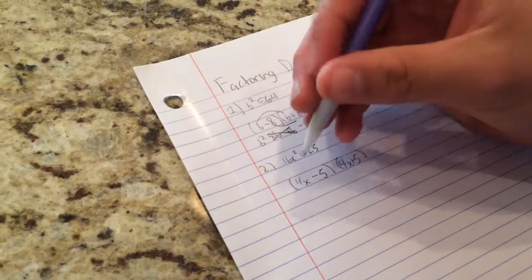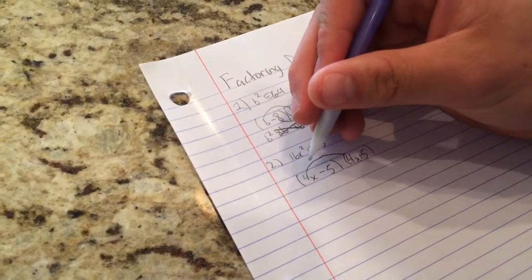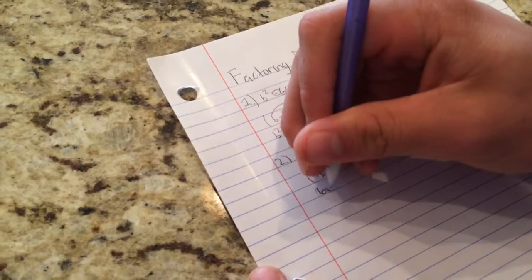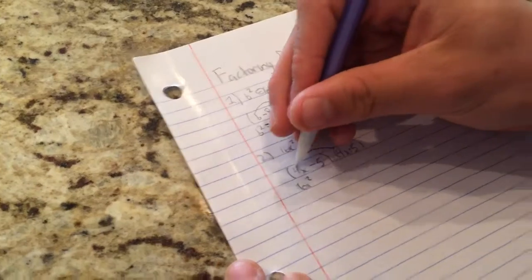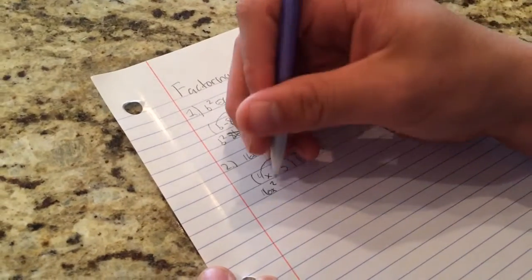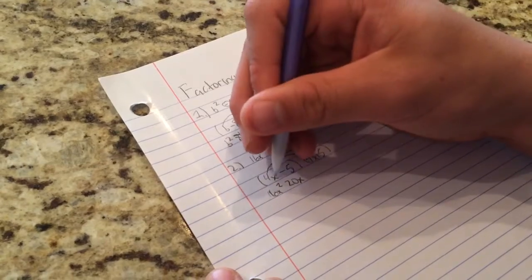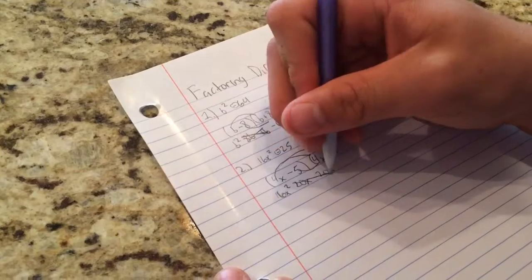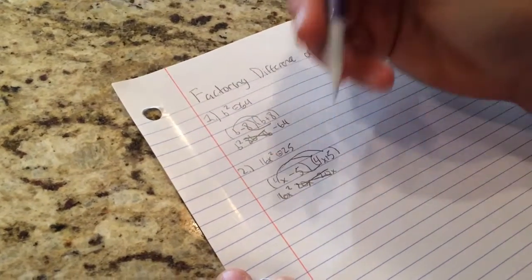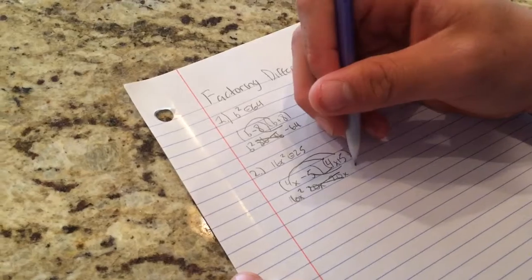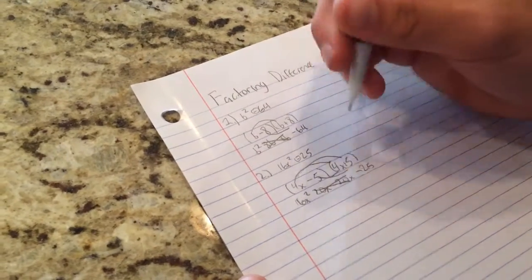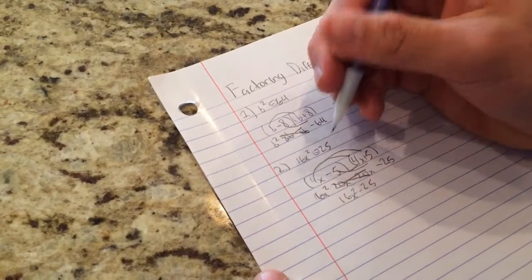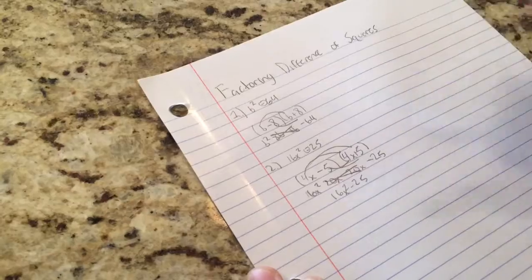And if we want to check those, we do the FOIL method. 4x times 4x is 16x squared. And then you do 4x times 5, which equals 20x. Negative 5 times 4x is negative 20x. So those cancel each other out. And negative 5 times 5 is negative 25. So 16x squared minus 25, which is what we started off with, therefore we factored correctly.